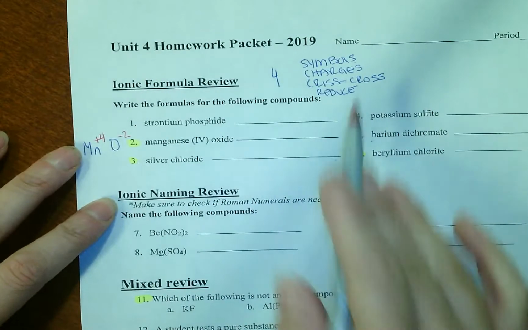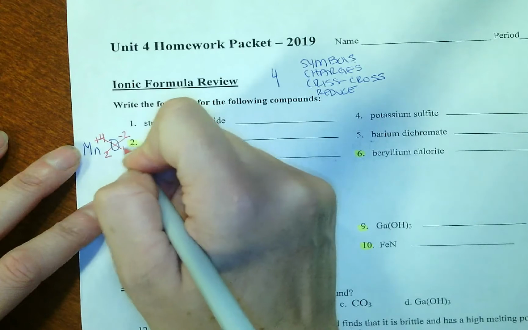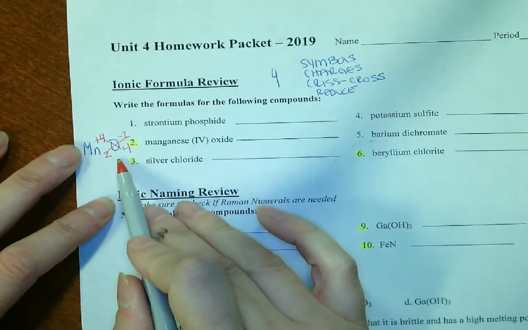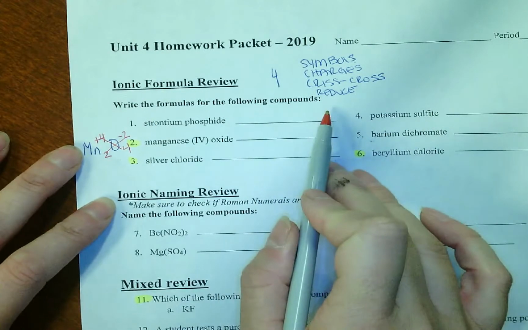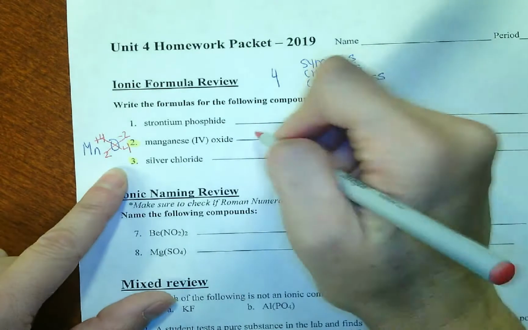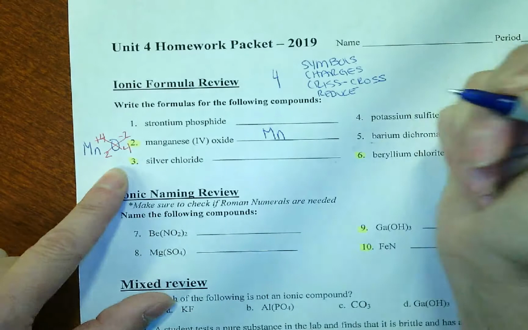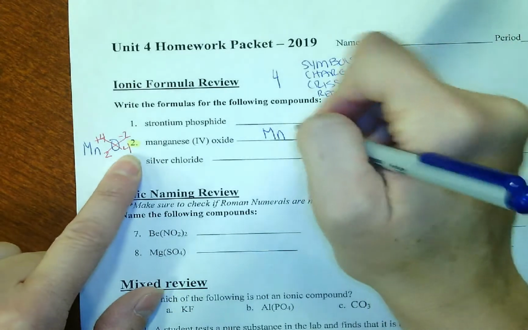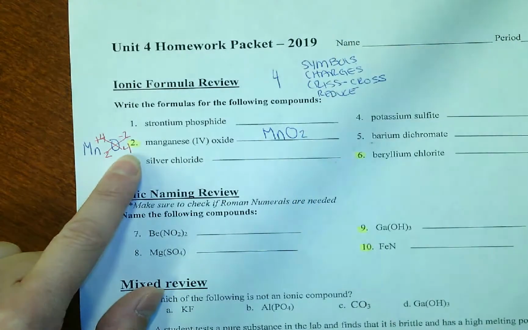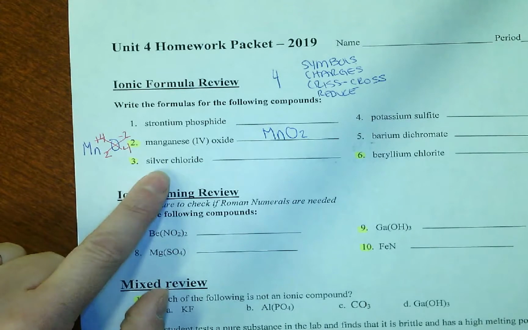Okay, symbols, charges, crisscross. Okay, and then that would be a garbage answer because I can reduce it. Anytime both subscripts are even, you cut them in half. So instead of Mn2, it's Mn1, and 1s are invisible. 4 divided by 2 is 2. Manganese 4 oxide.